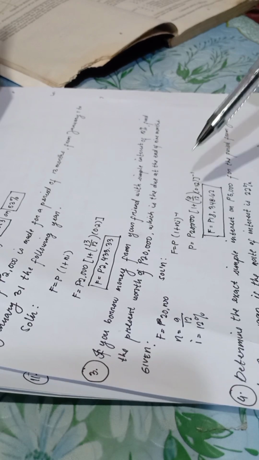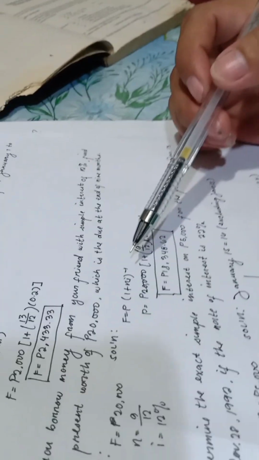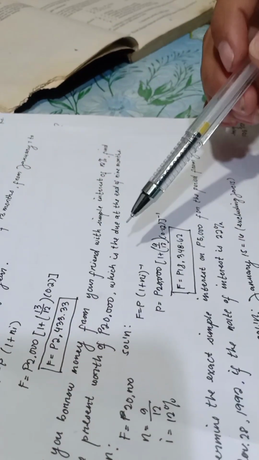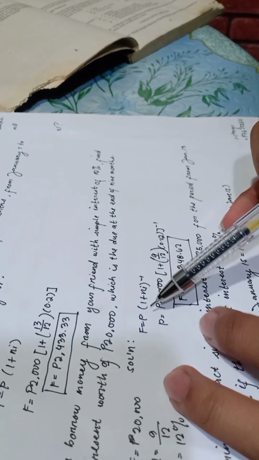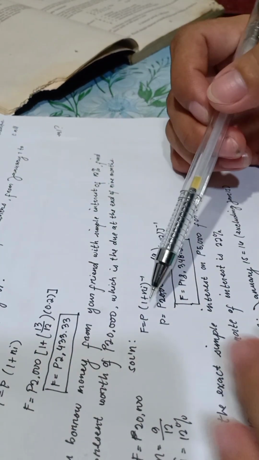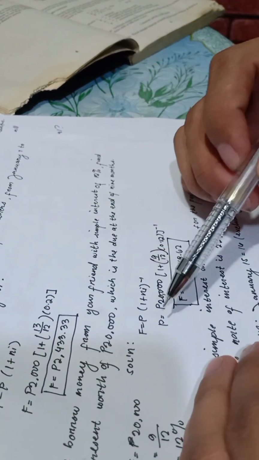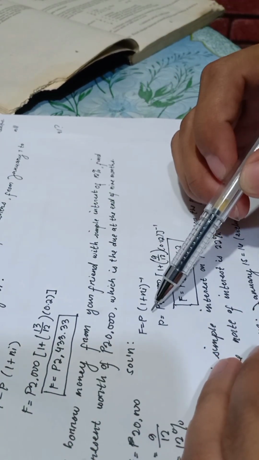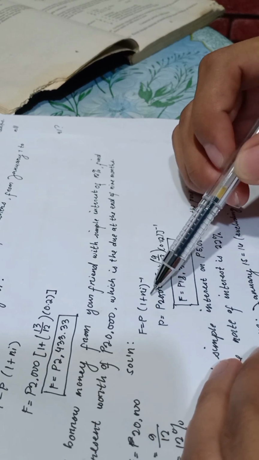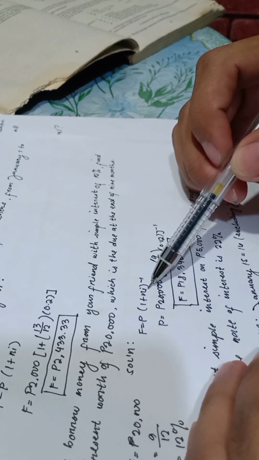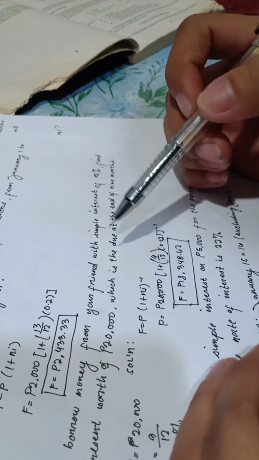This is the formula we have to use: P is equal to F, quantity of 1 plus ni, to the power of negative 1.